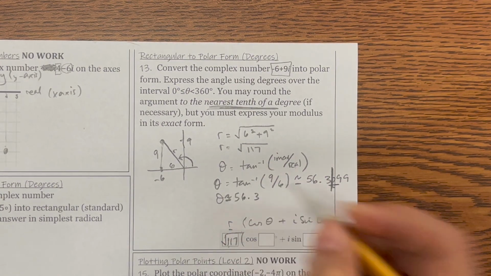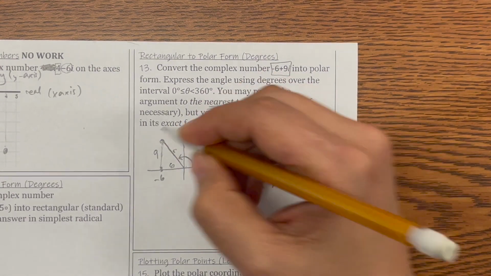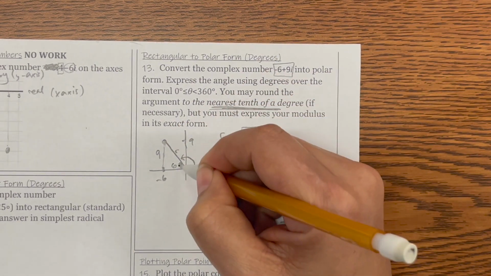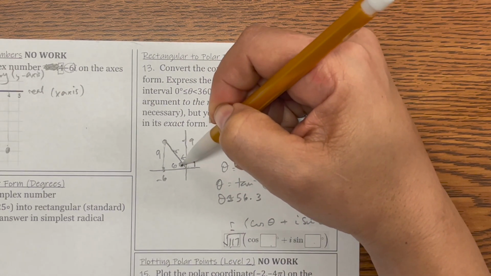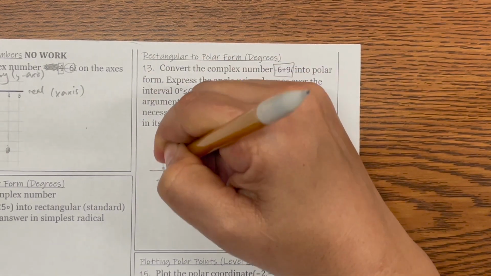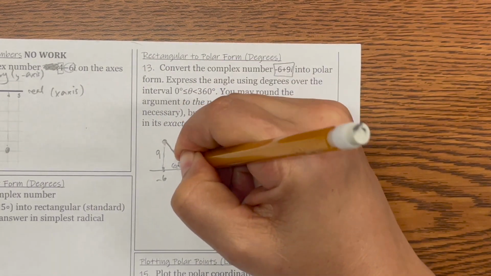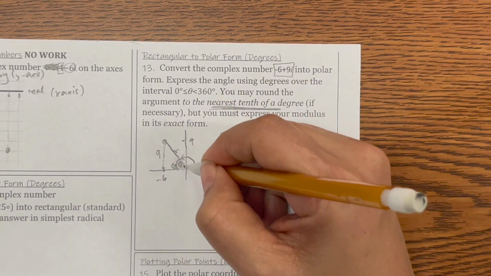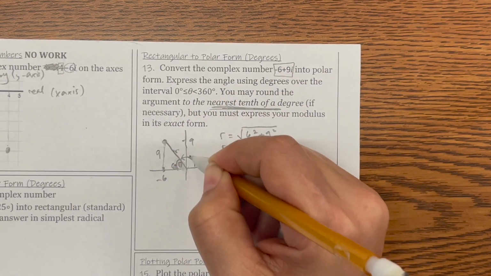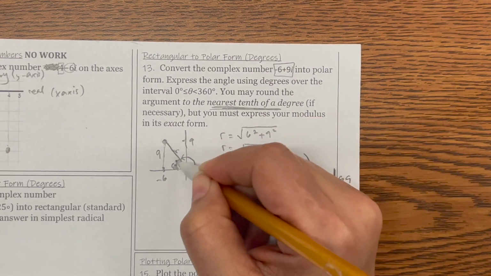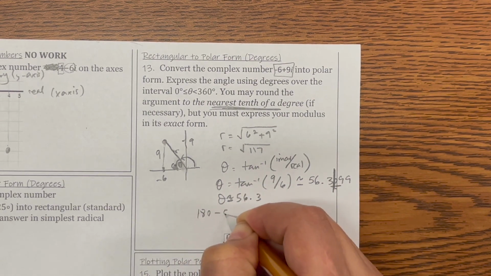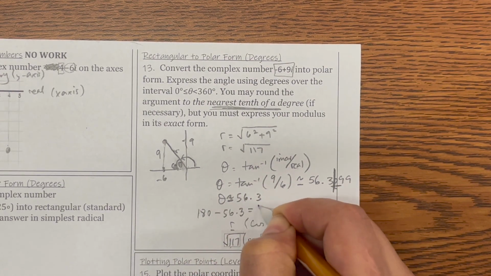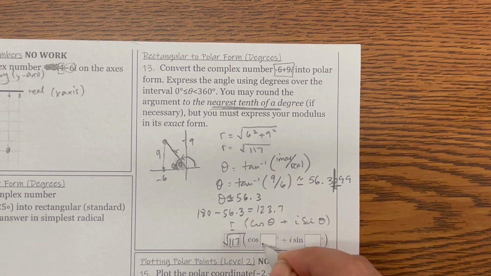Now, that's not my answer that goes in here, because this is always my reference angle. The reference angle is the shortest distance from the x-axis to the line that you're looking for. This is what I just found. That's my reference angle. So I need to find what my angle is from the positive x-axis to the line. This whole thing is 180, and I'm going to subtract my reference angle. So it's 180 minus 56.3, which gives me 123.7. And that's my answer, 123.7.